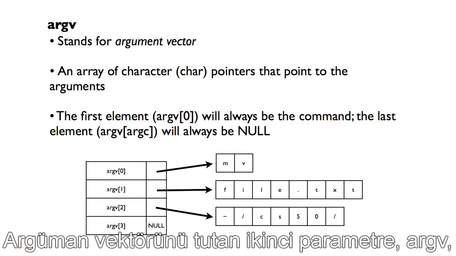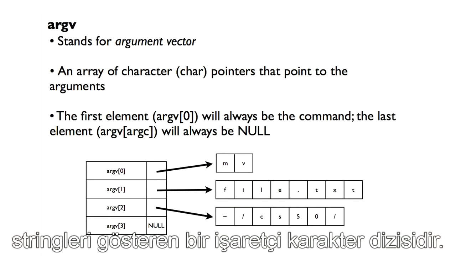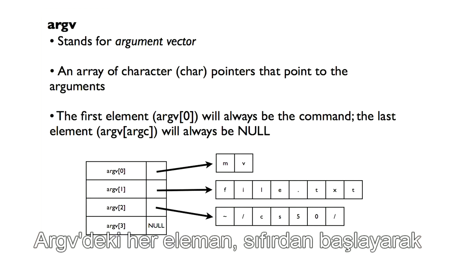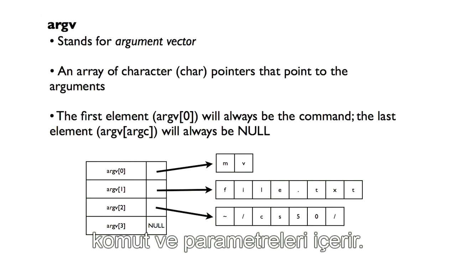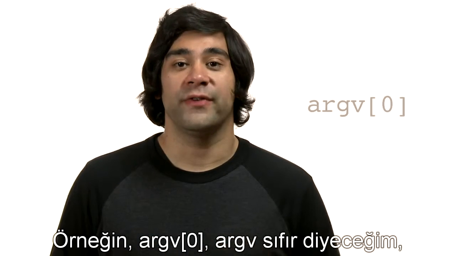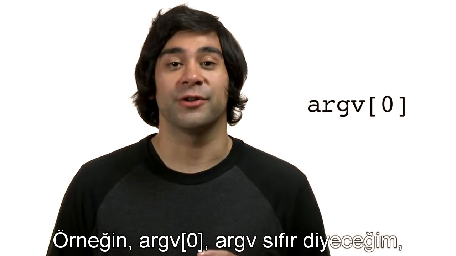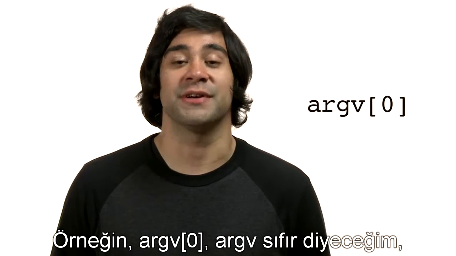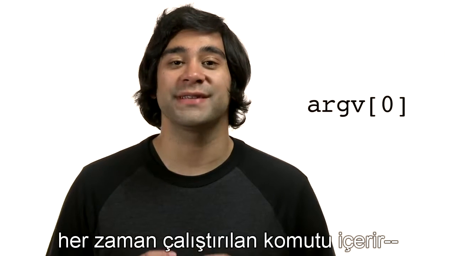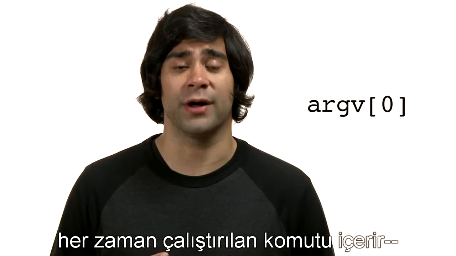The second parameter, argv, which stands for argument vector, is an array of char pointers that point to strings. This means that each element in argv, starting from 0, contains the command and arguments. For example, argv[0], which I'll refer to as argv0, will always contain the command that is being run.